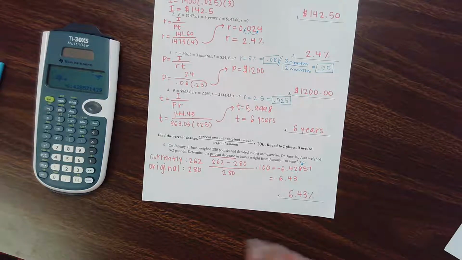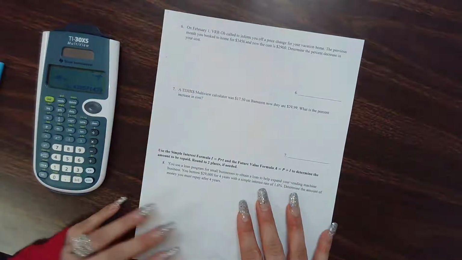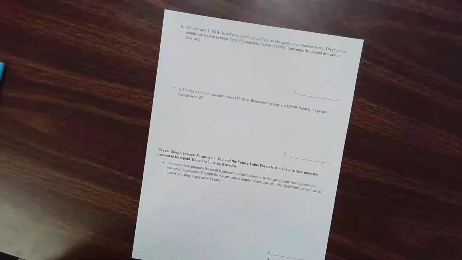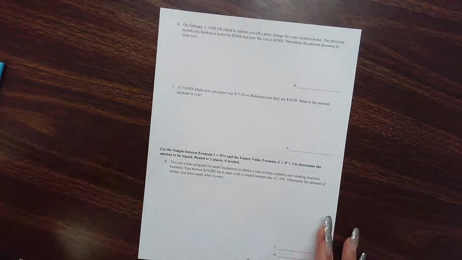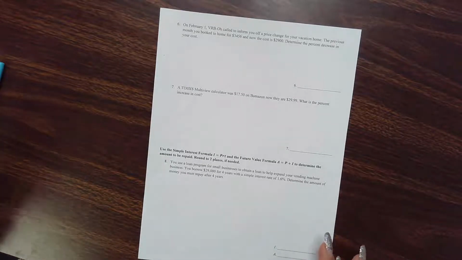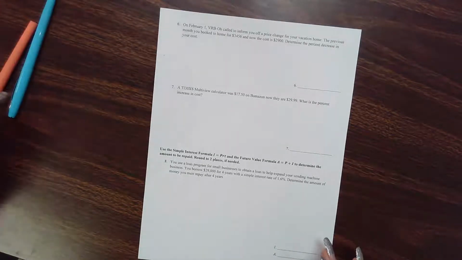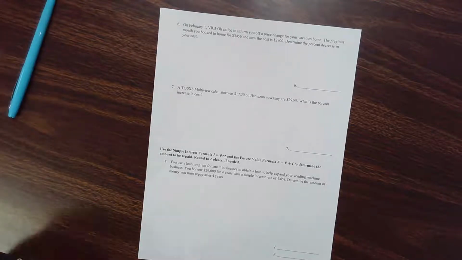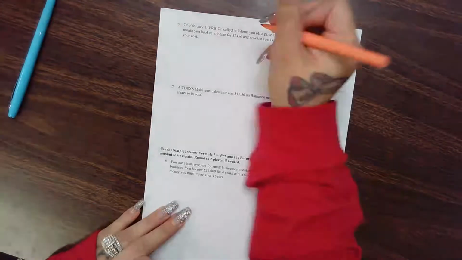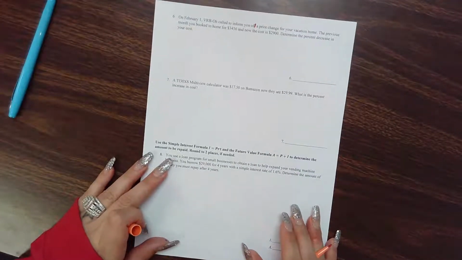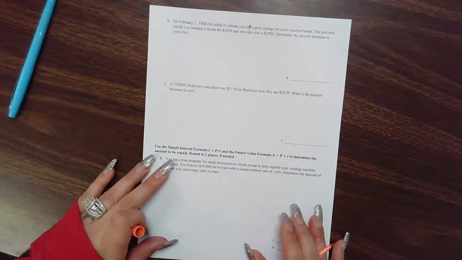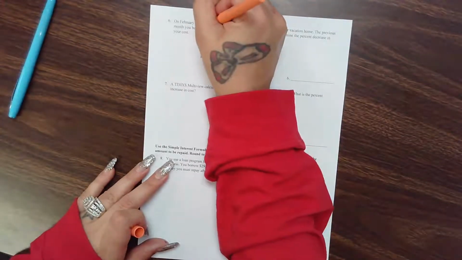Okay, everybody good? Yeah? Okay. Moving on. We have 2 more percent changes. For this one right here, it says on February 1, I wonder if on the test I did first and seconds because I don't remember doing this. On February 1, VRBO called to inform you of a price change for your vacation home. Typos all over the place, y'all.